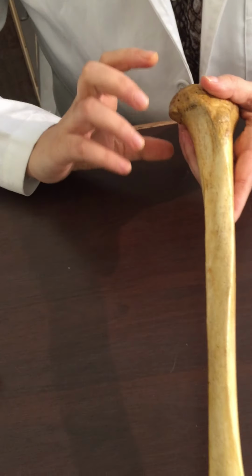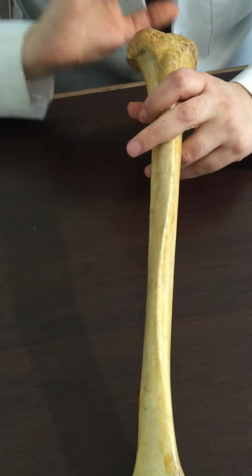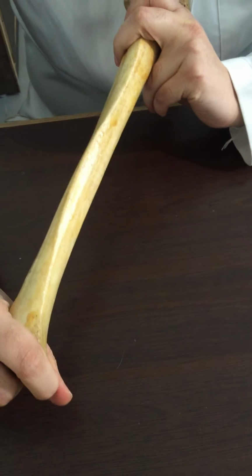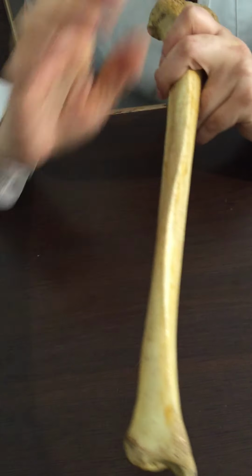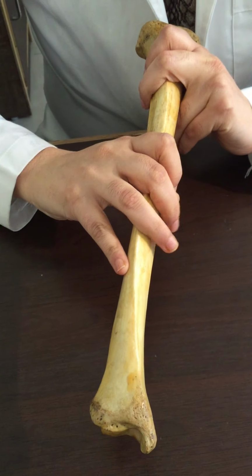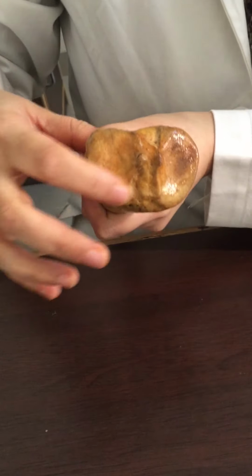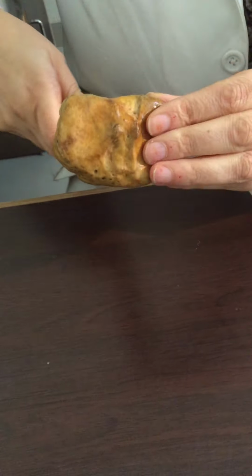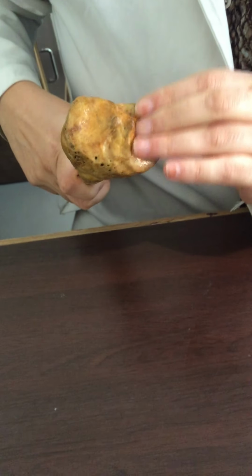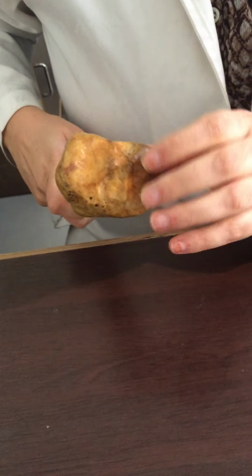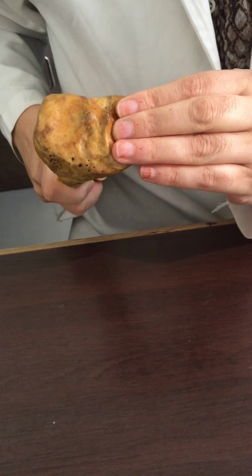Now let's discuss its parts individually: upper end, shaft and lower end. Like any other long bone, it has an upper end, shaft and lower end. Let's discuss the upper end. The upper end has two condyles, the medial condyle and the lateral condyle. The medial condyle is larger than the lateral condyle, right?